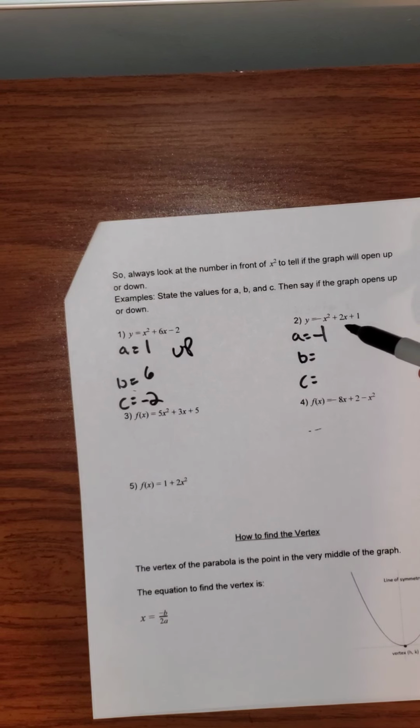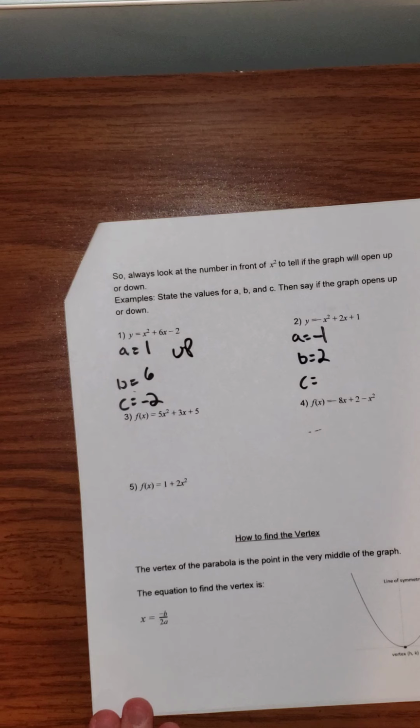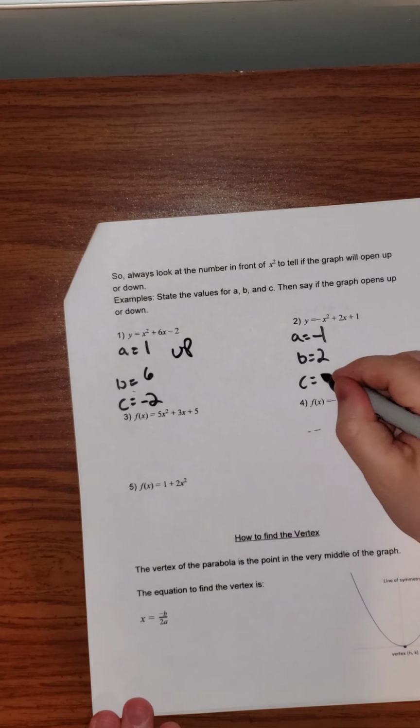B is the number in front of x. So we can see there's a 2 there, so our B is 2. The last number will be C. It's a 1.